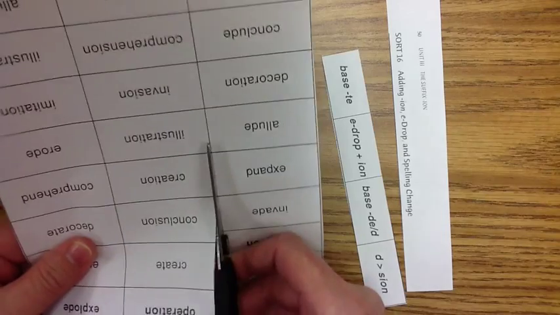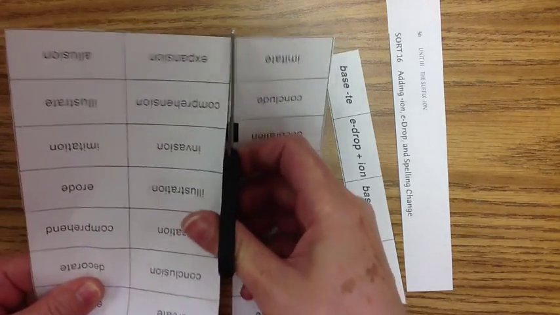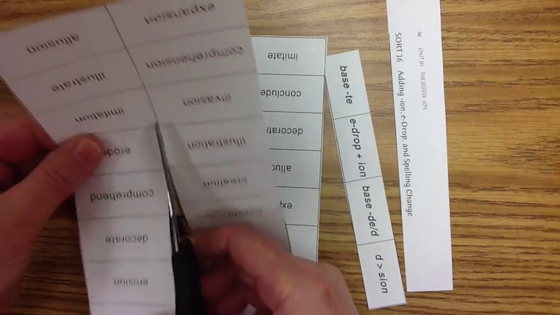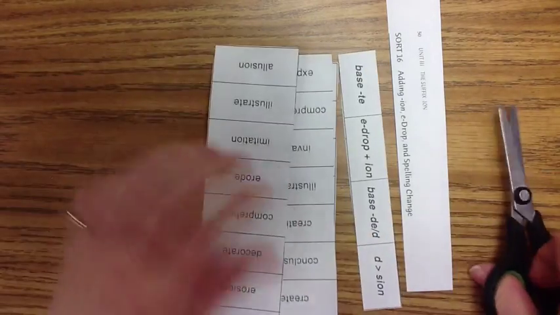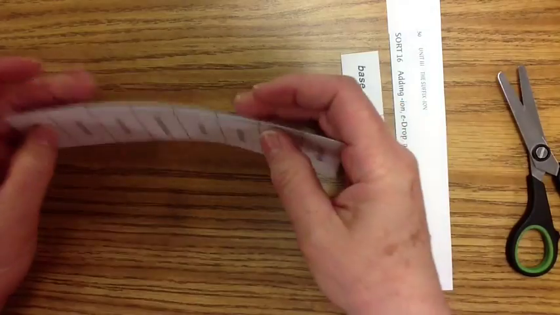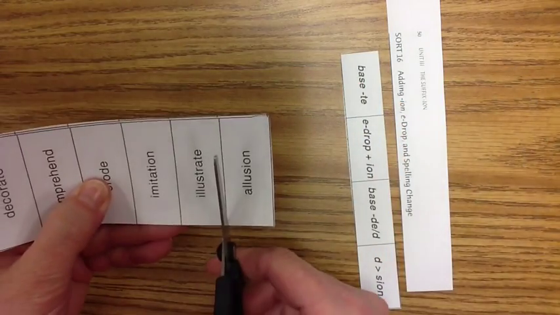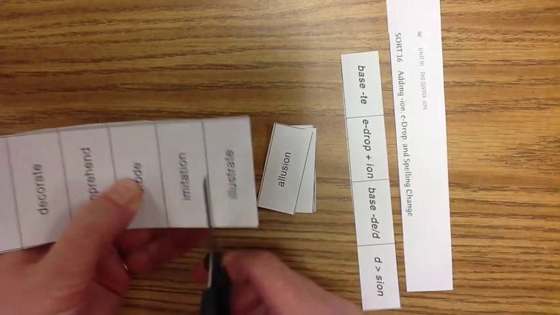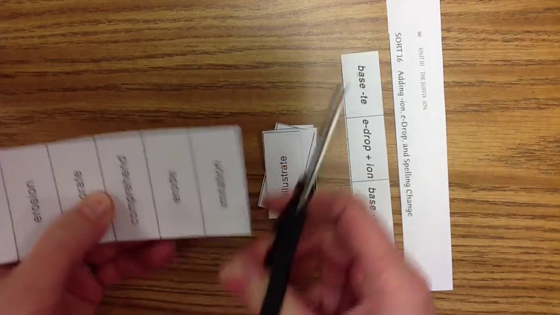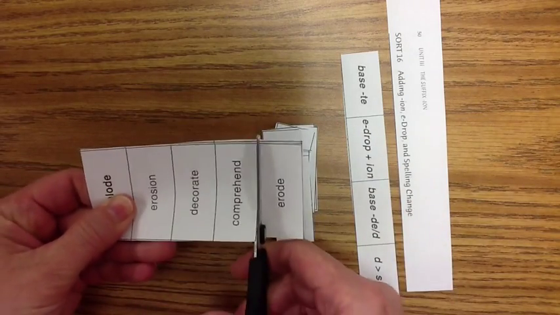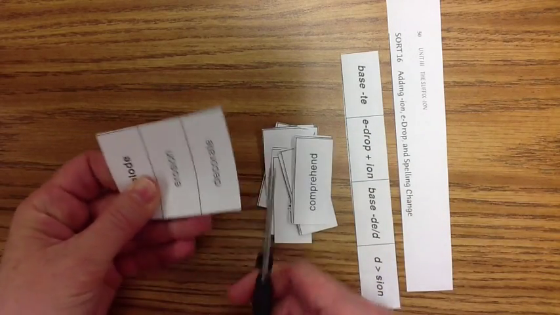Columns. Stack them, as you know. So much faster when you stack them.